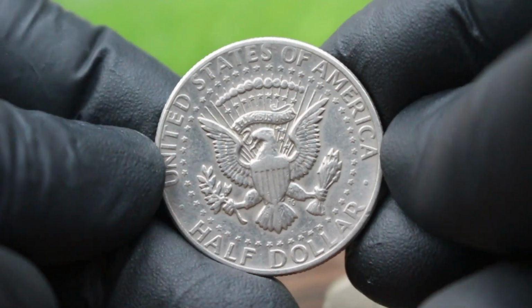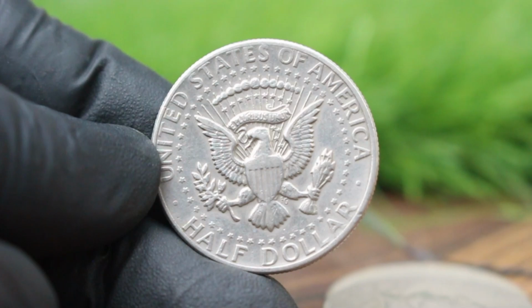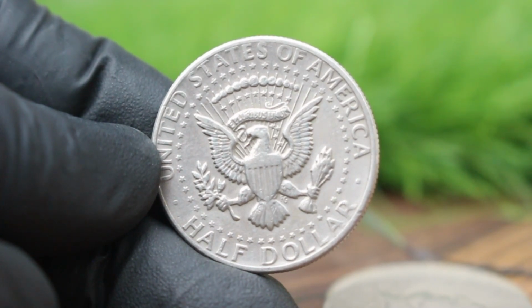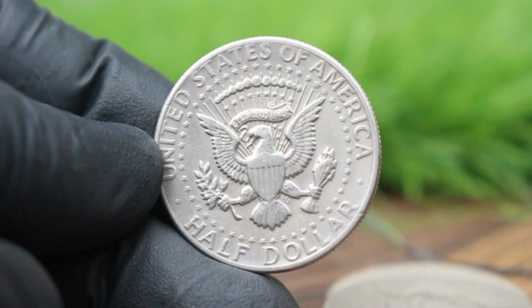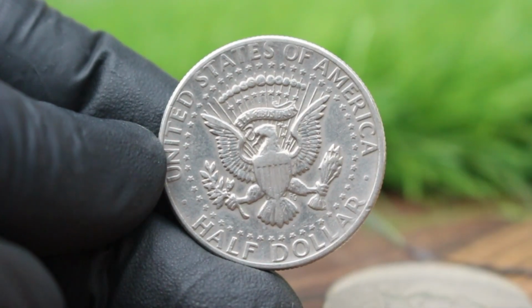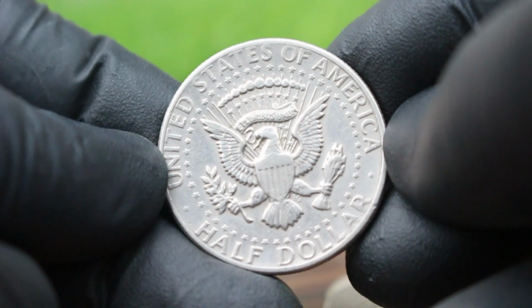For long-term preservation, even a circulated coin like this one benefits from proper storage. Keeping it in a 2x2 cardboard coin holder or a protective plastic capsule will prevent further wear and environmental damage. It's important to avoid cleaning circulated coins, as this can lower their value and obscure their original details.